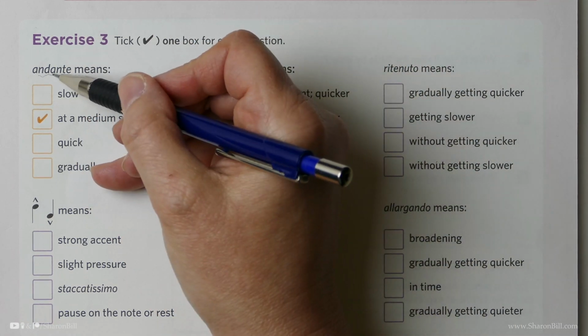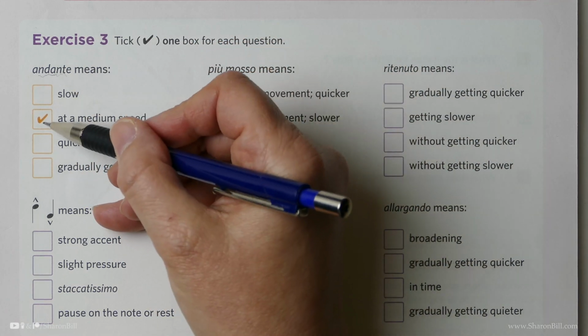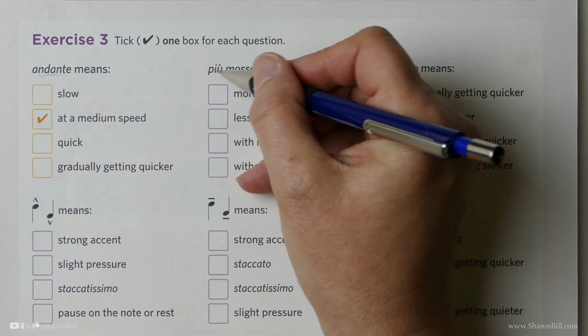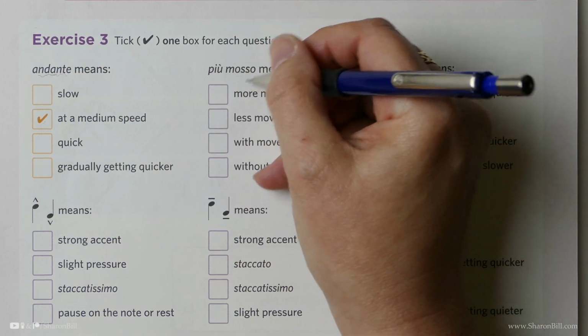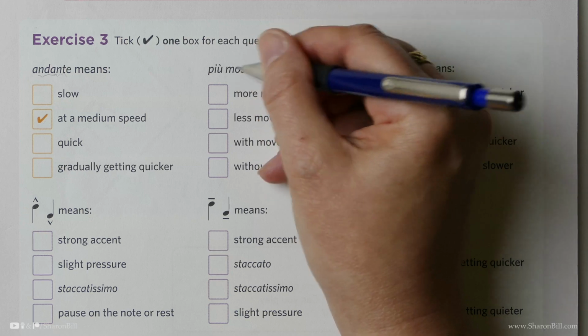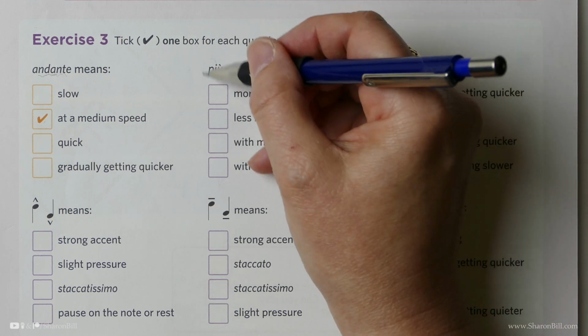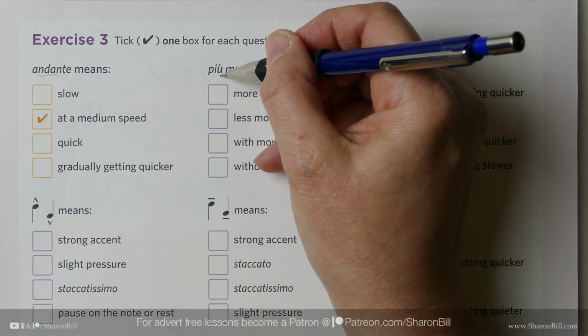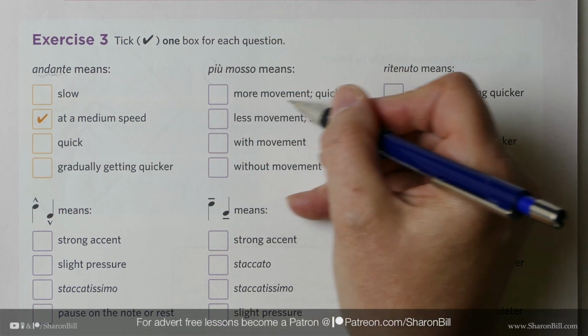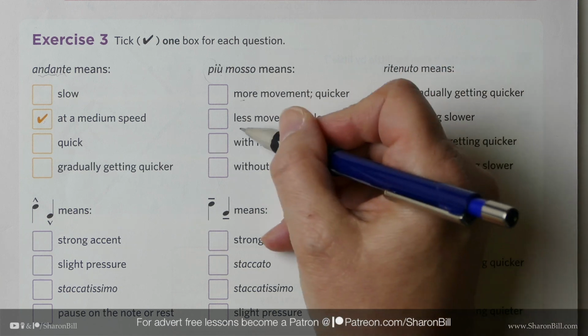So andante is kind of walking pace, medium speed, so you would choose that. Now here we have più mosso. We know that mosso is to do with movement, so we've got to decide, is it more or less? And the più is more movement, and so we must make sure that we're getting more movement, so just be careful.